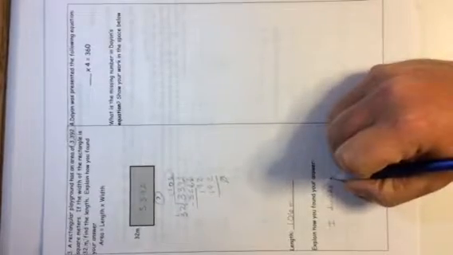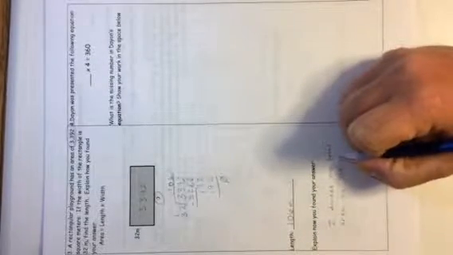Now, the last part of this says explain how you found your answer. Okay? I divided my total area by the length of one side. And that's how I found it.